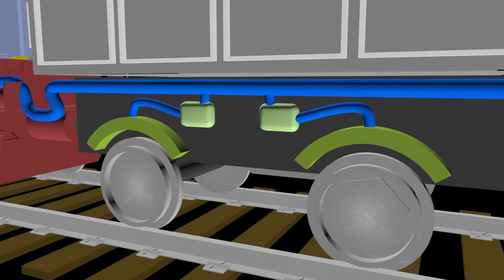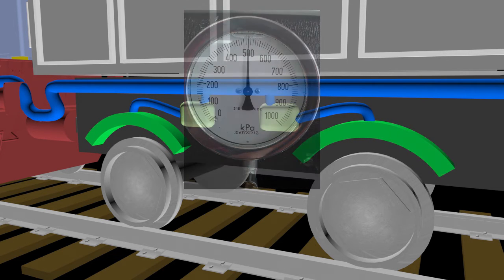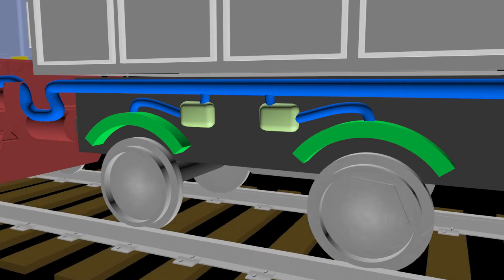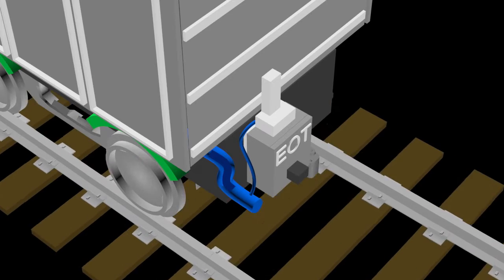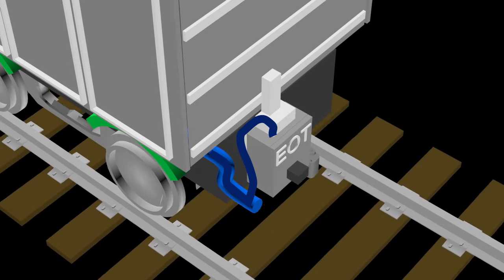The brakes will only be fully disengaged when the pressure crosses a certain threshold, making it possible for the train to move again. The EOT at the back measures the air brake line pressure constantly and sends this information to the HOT in the locomotive.